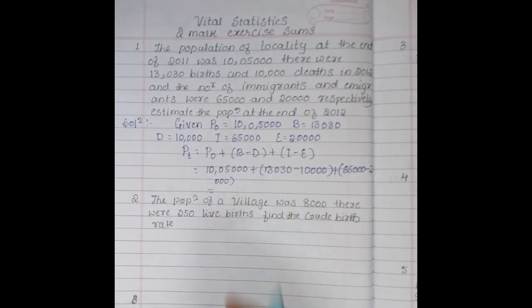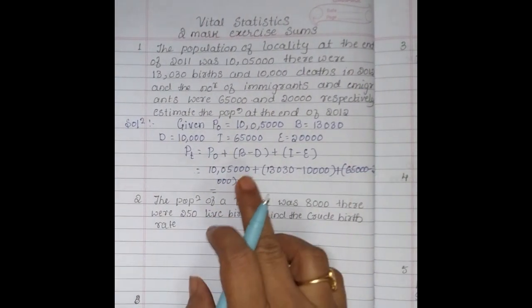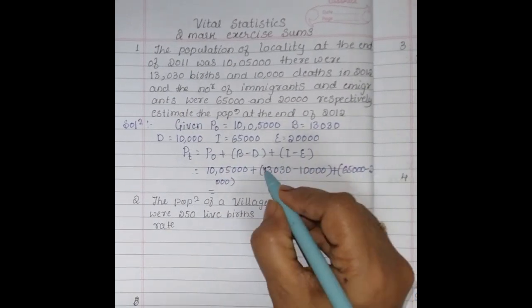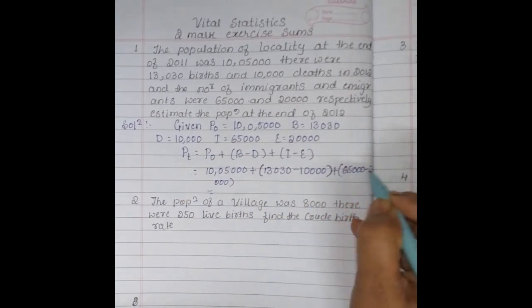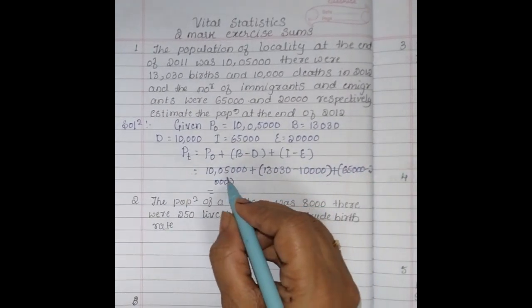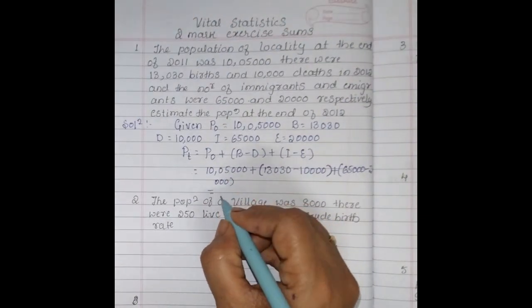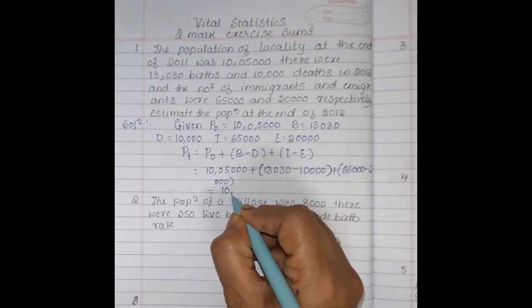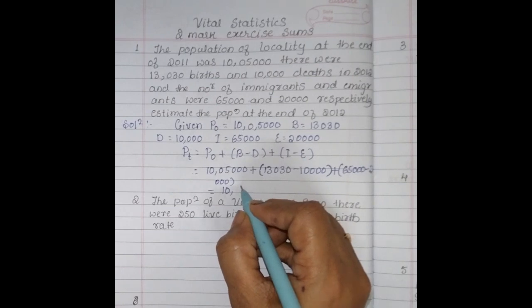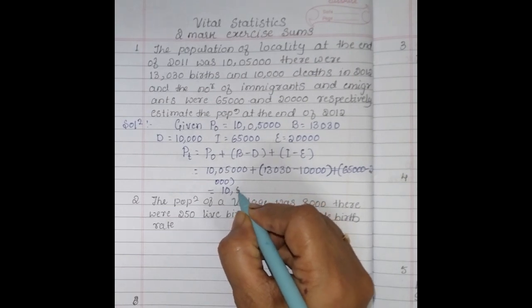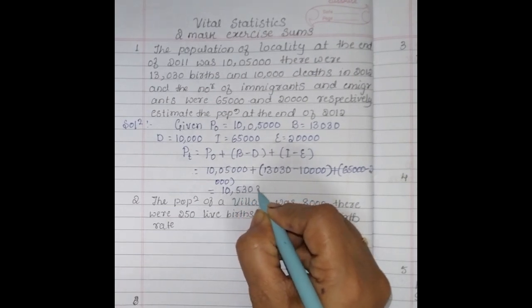After substituting, first solve the brackets, and after that you add. You get 10,53,030 as the answer.